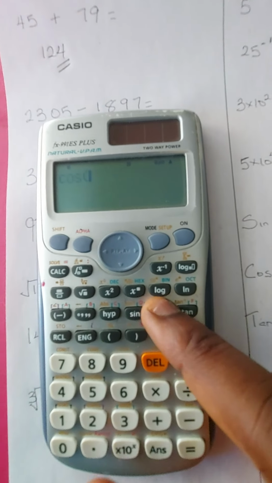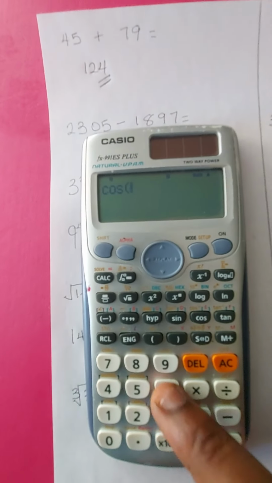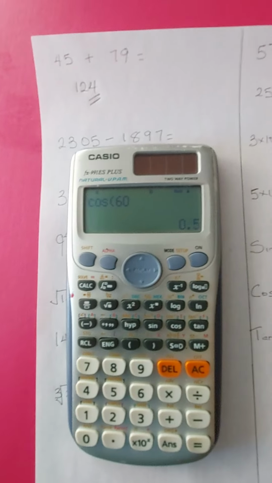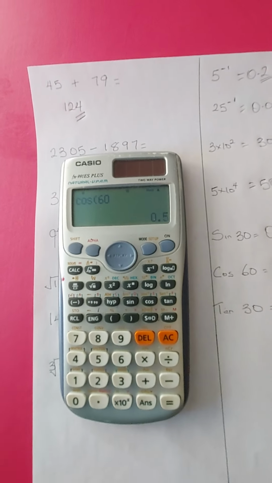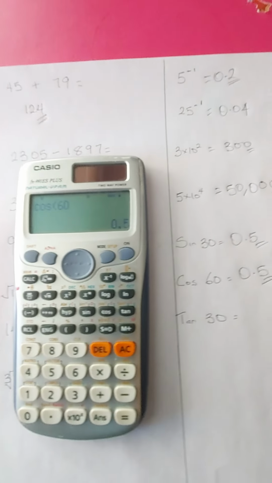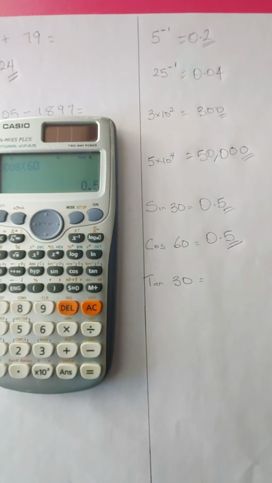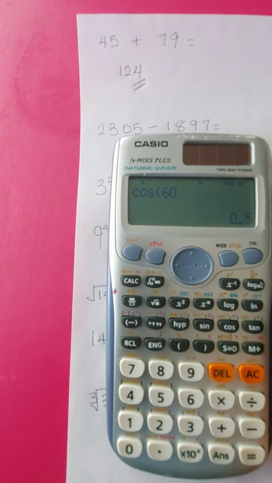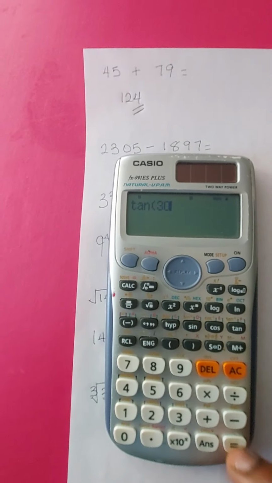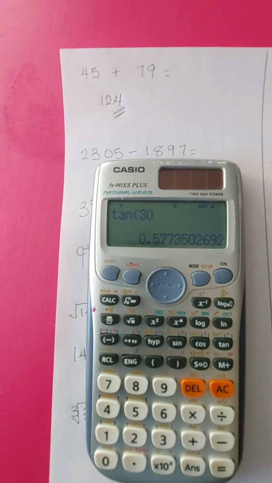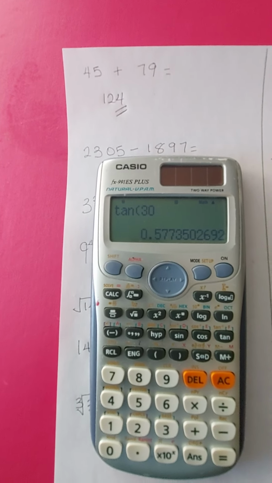So cosine 60, press the operator. You can see cos and 60. And then it should be 0.5, because sine 30 is the same as cosine 60. And if you want to find the tangent of angle 30, the operator is tangent, tan, and 30. And then you have the value 0.5773.